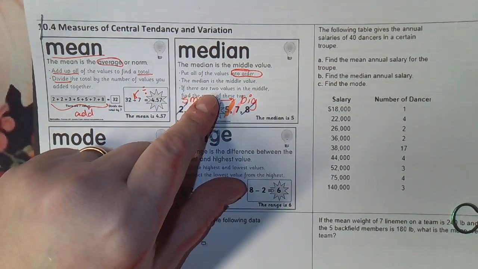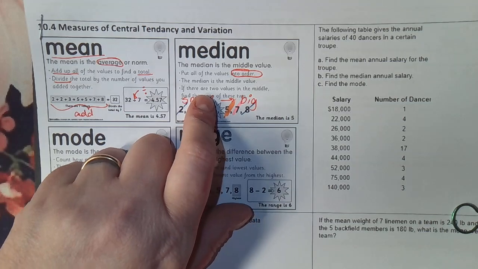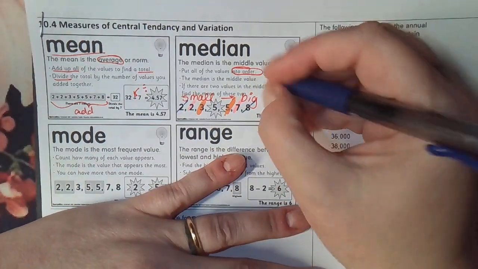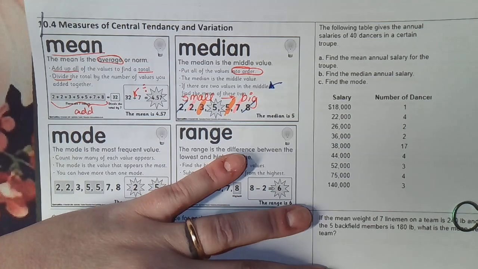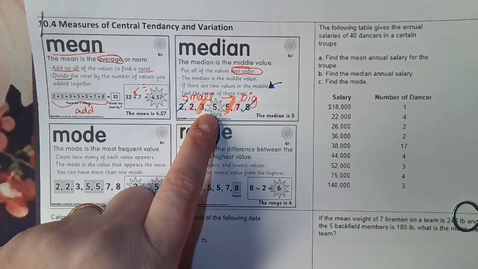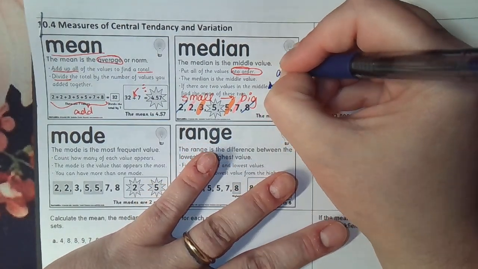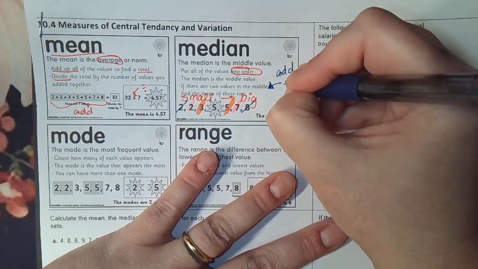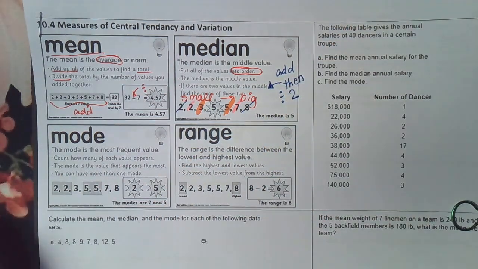And then it says if there are 2 values left in the middle, you find the mean. What does that mean? Okay, if you have 2 numbers left, so say I knocked them out, and inside this star there were 2 numbers. That means you add, then divide by 2 to get what's in between those.